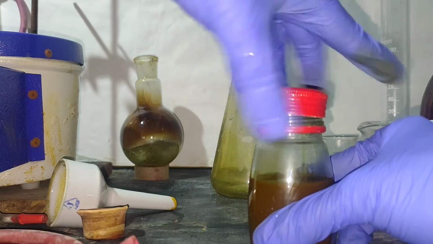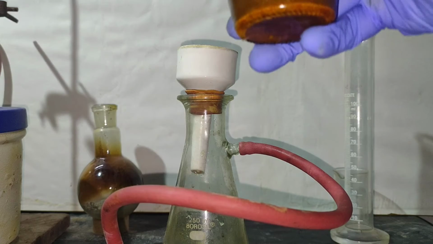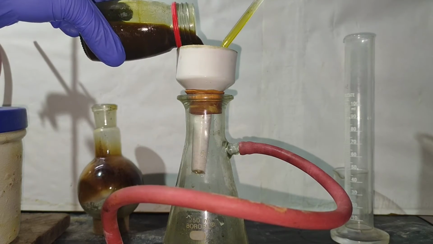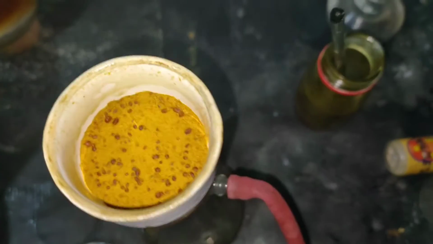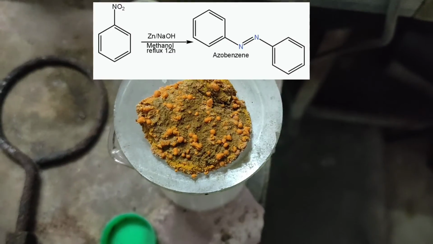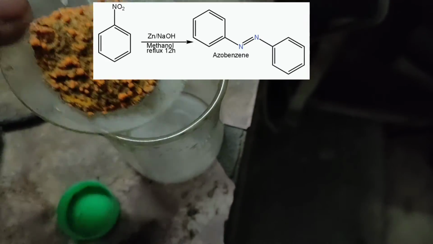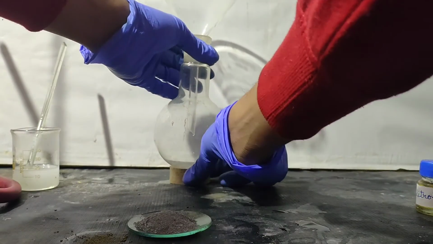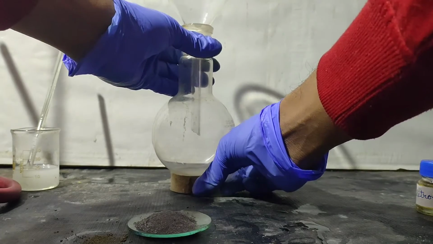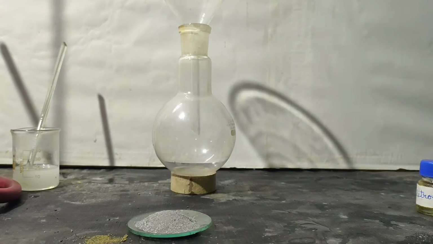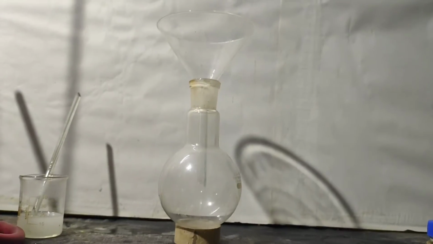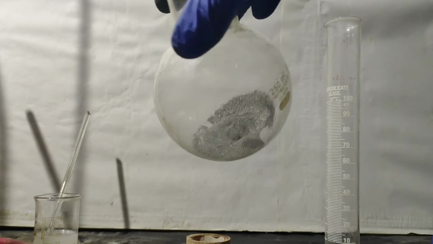A small amount of solid was formed which appears orange in color. It was vacuum filtered and the residue looks like this. This is probably not hydrazobenzene but azobenzene. Maybe my zinc powder was old. That's why I couldn't get a good yield of azobenzene or hydrazobenzene.